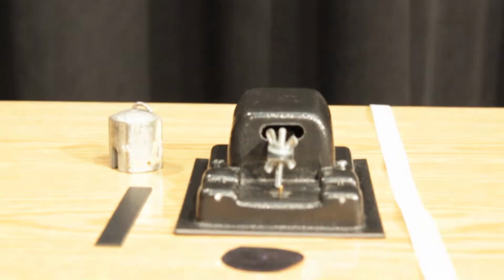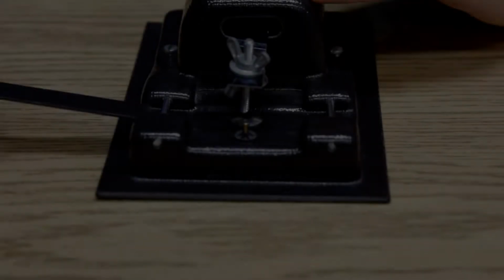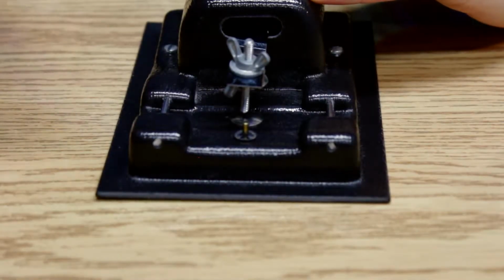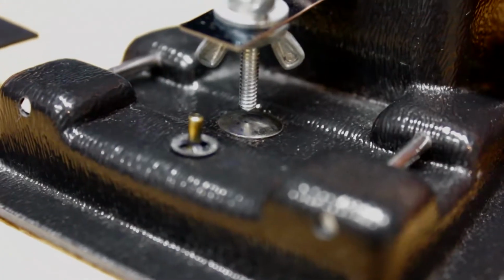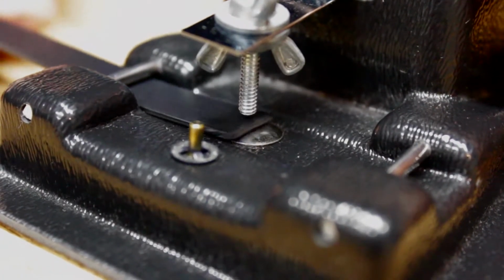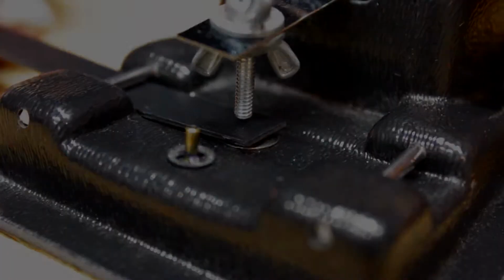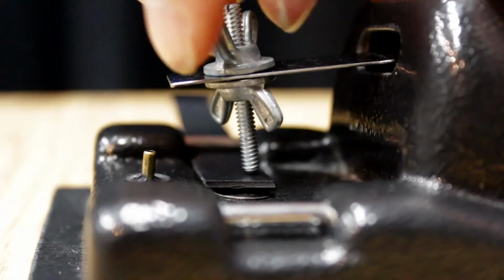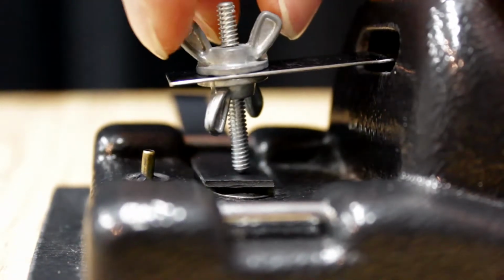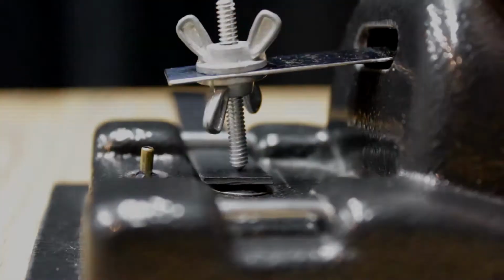Next, we will be looking at calibration. Before you use the ticker timer, you will need to calibrate it. Insert the feeler gauge underneath the guiding rods to the metal piece below the vibrating bar. Then adjust the screw until it is just barely touching the feeler gauge.